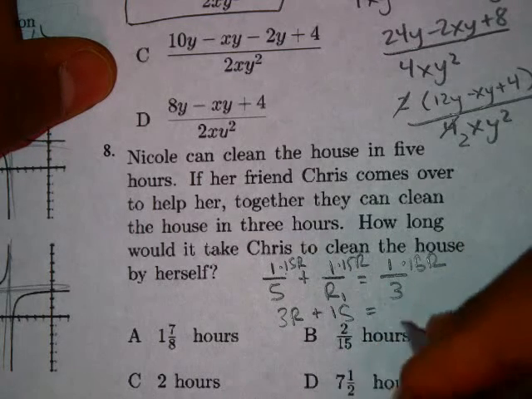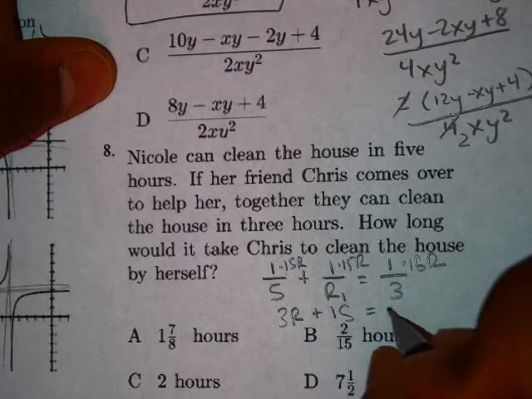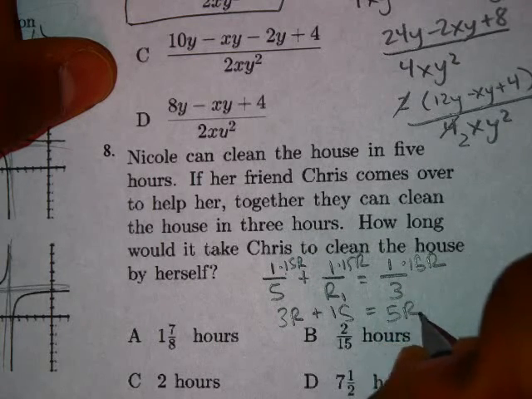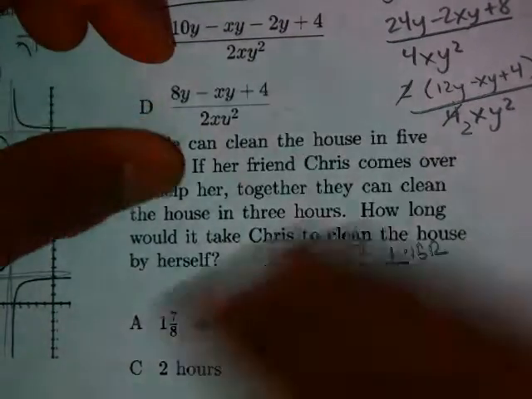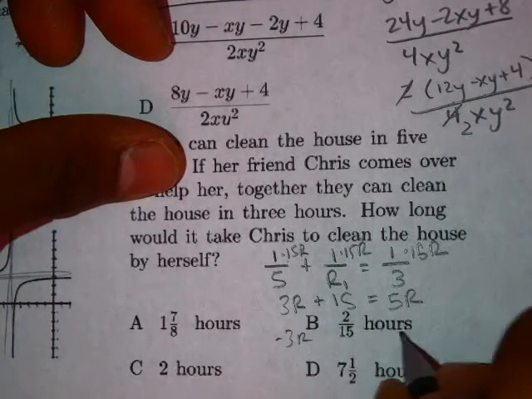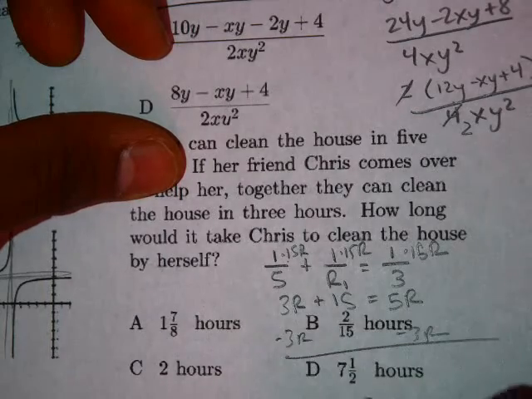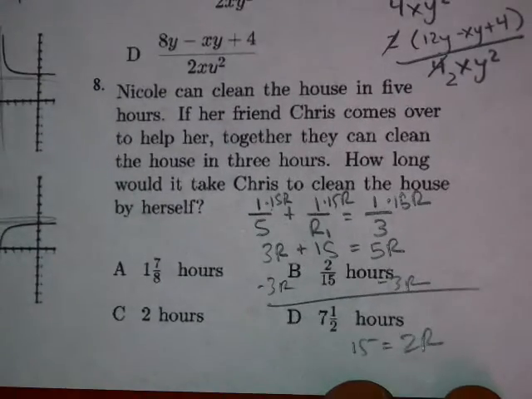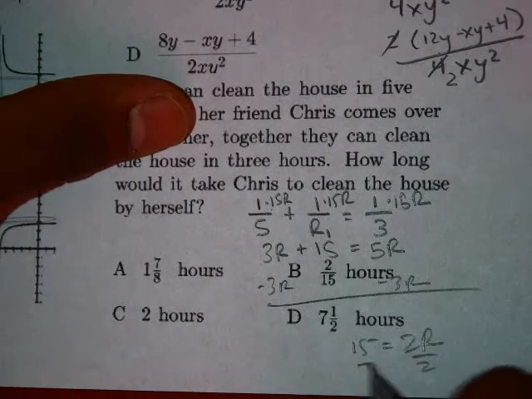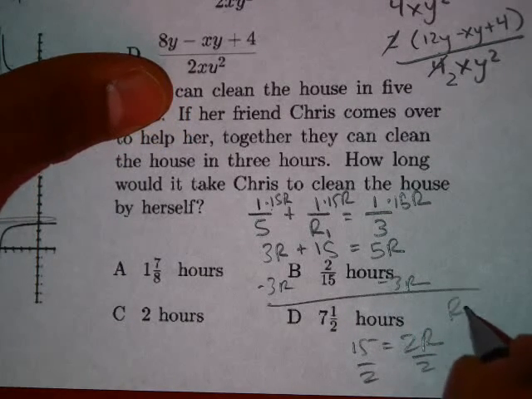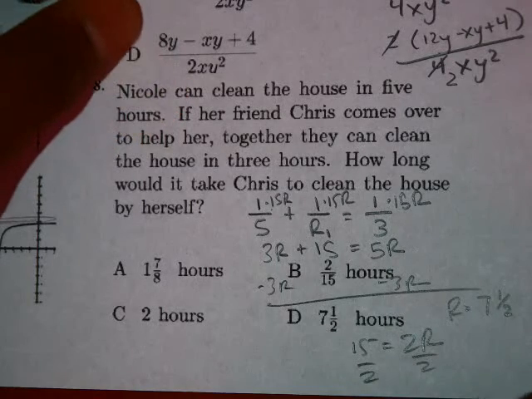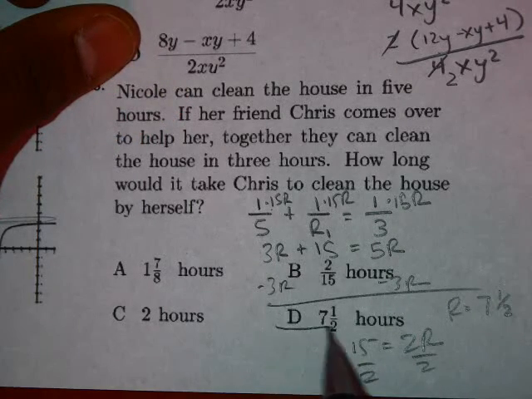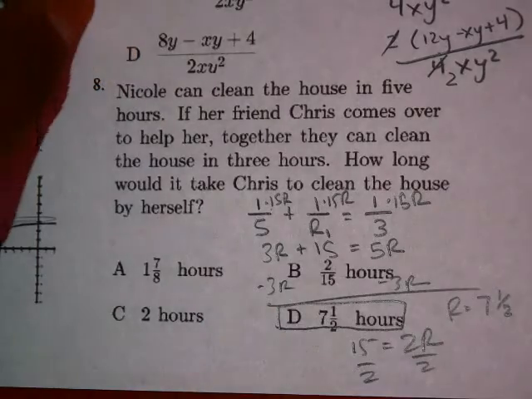And 15r divided by 3 is 5r. That's a much simpler equation to solve. If I subtract 3r from both sides, I get 15 equals 2r, and then divide by 2, and Chris would have taken 7.5 hours to finish. D.